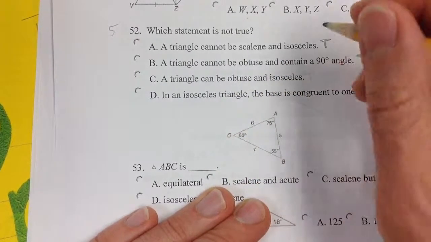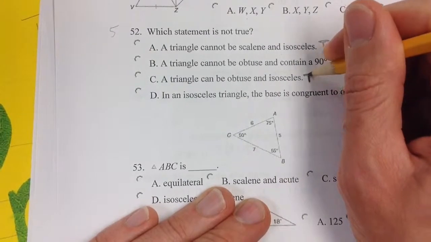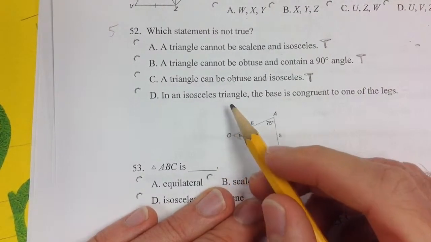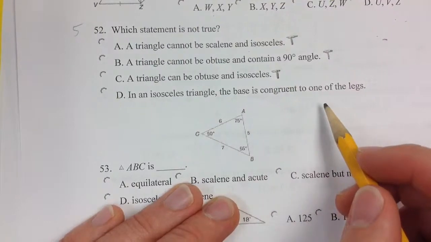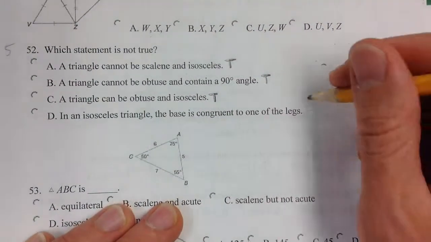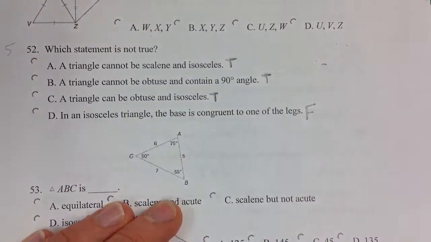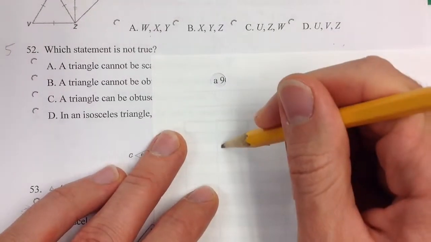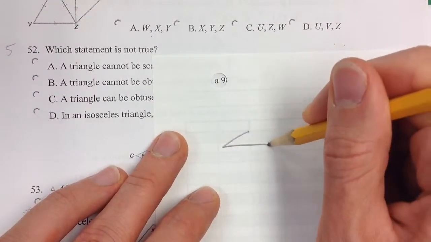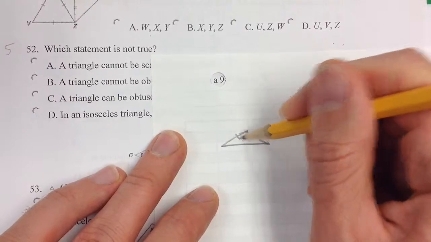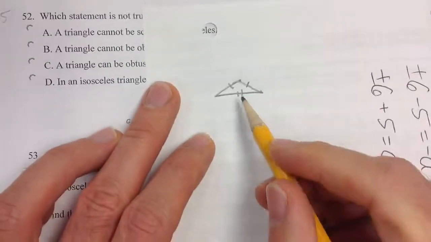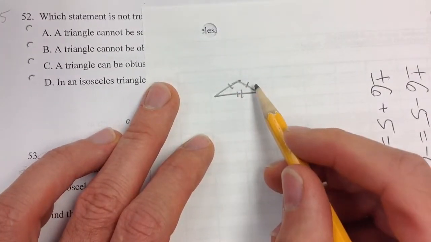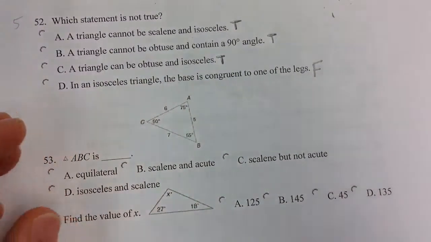Yeah. Sure. And in an isosceles triangle, is the base congruent to one of the legs? No. So what they mean there is base not congruent to one of the legs. Good.